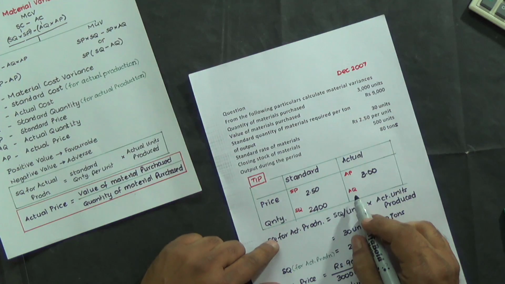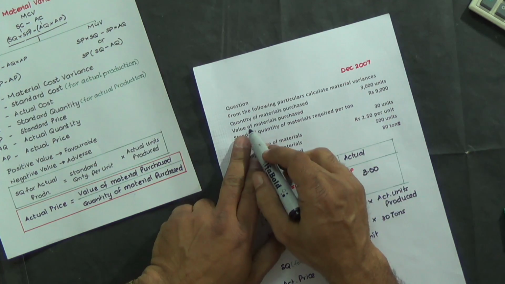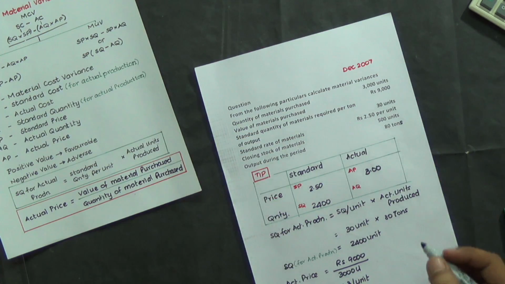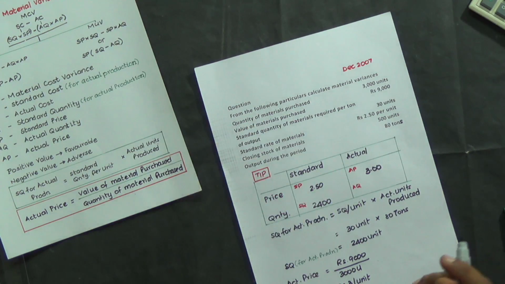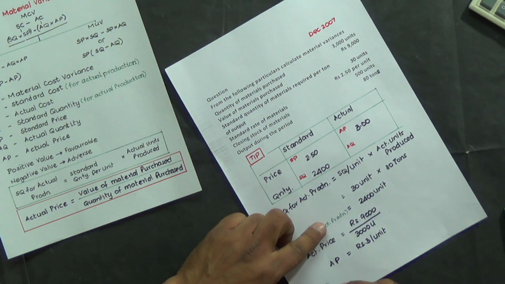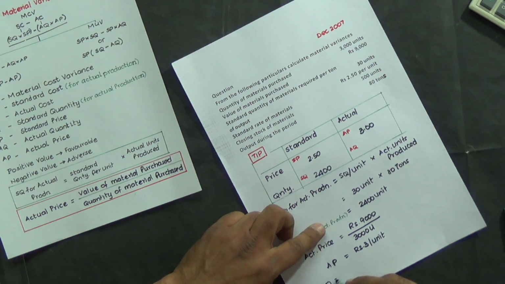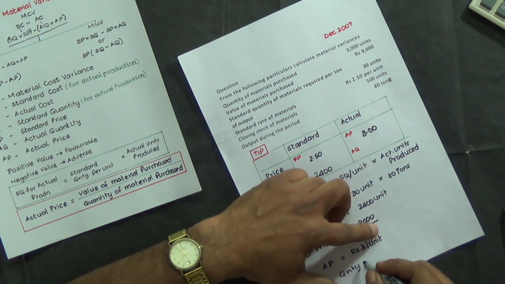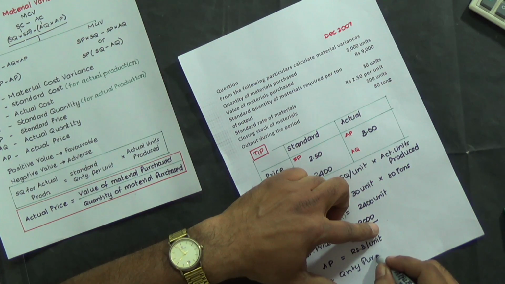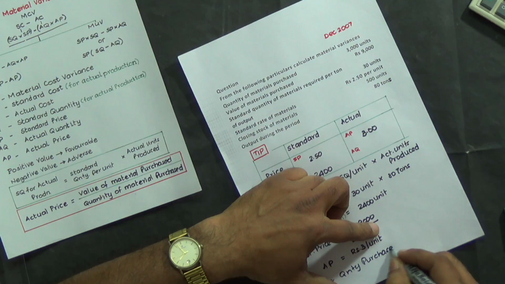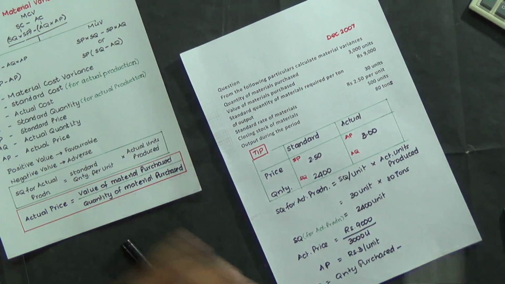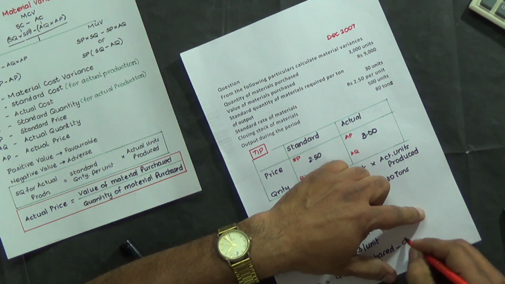Actual quantity, actual material purchased is given over here, 3,000 pieces. Of this 3,000 pieces, actual quantity is quantity purchased minus closing stock if any, very important, closing stock if any.